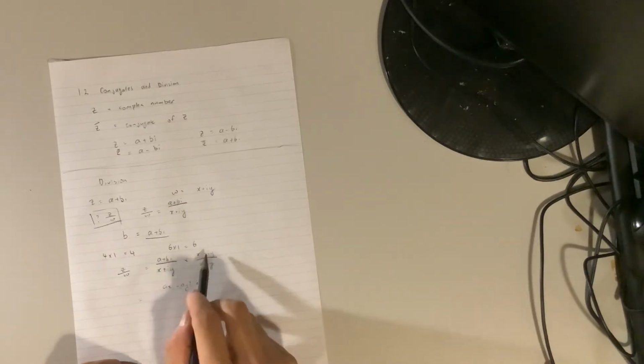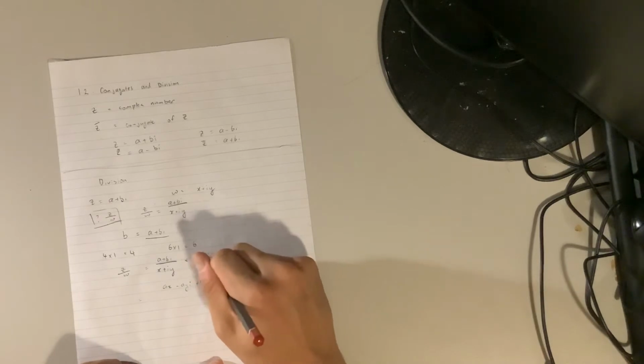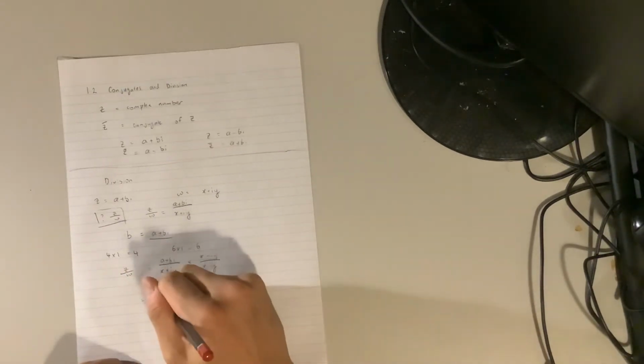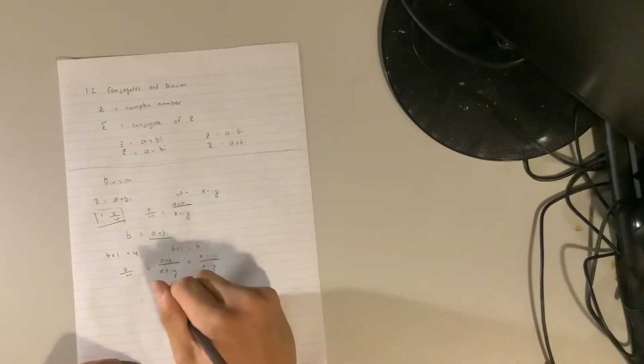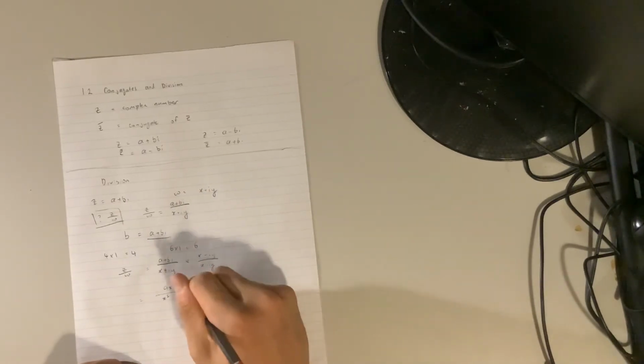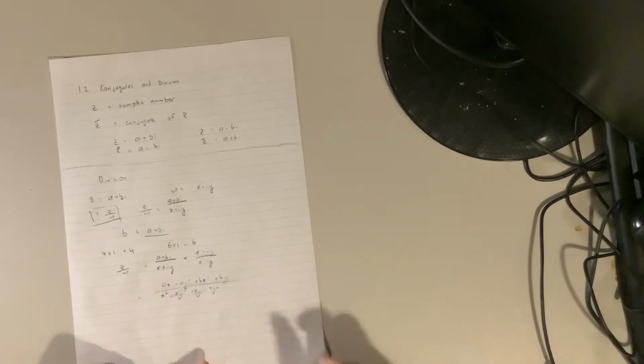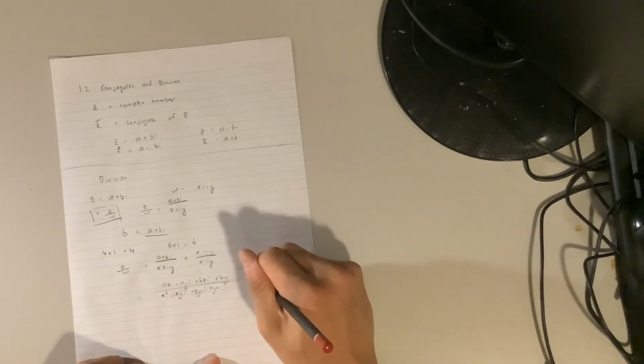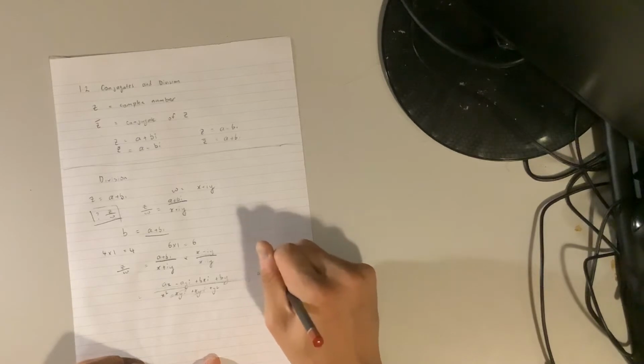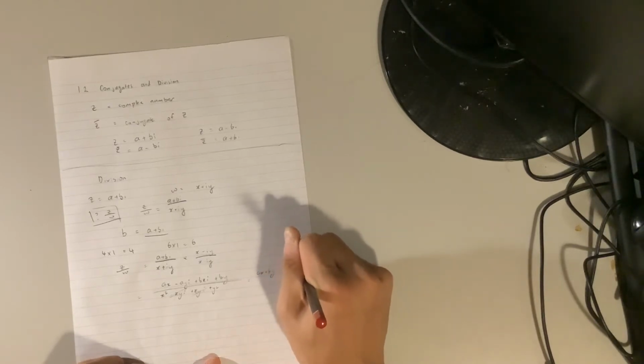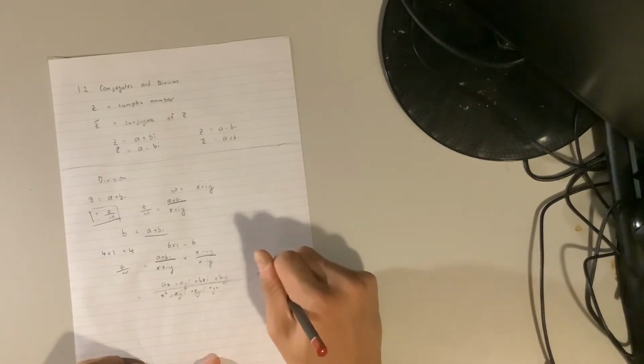The negative and the i squared will cancel each other out. So this is just simply BY. And this is all over... let's expand the bottom. We have x squared, and we have minus xyi, plus xyi, and we have y squared. As you can see here, we have negative xyi and positive xyi, so that's just going to get rid of that. And this is just going to be AX plus BY minus AYi plus BXi all over x squared plus y squared.